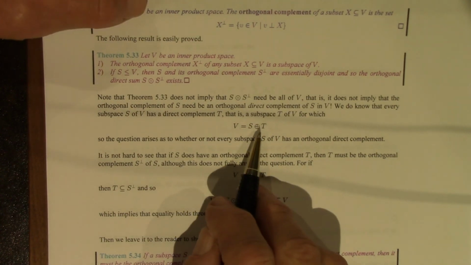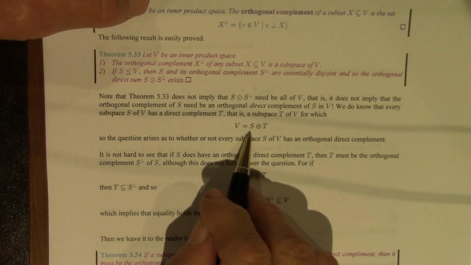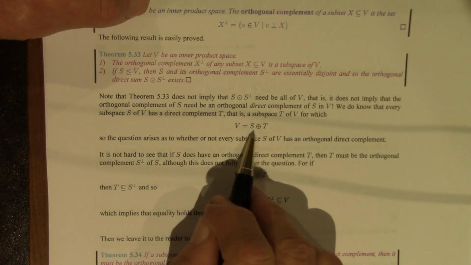So the question arises, does every subspace S have an orthogonal direct complement?